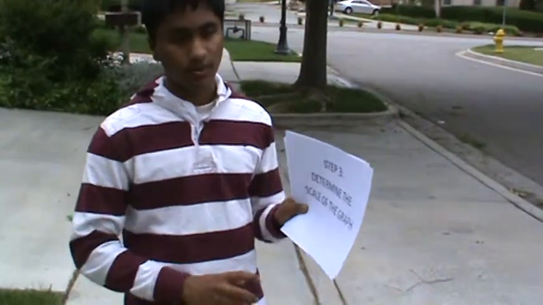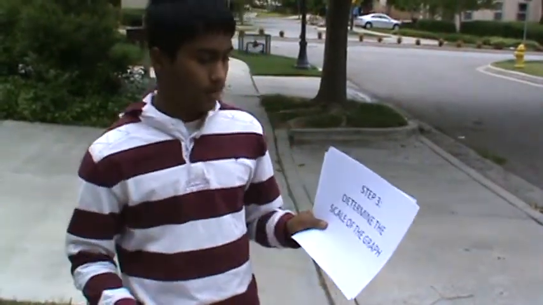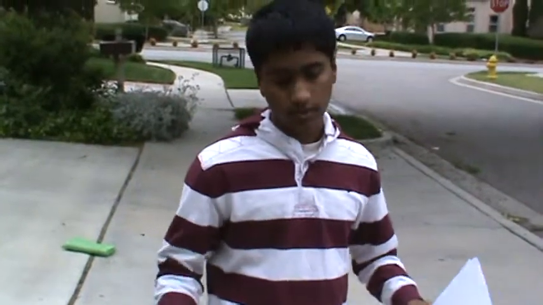Do you want to show a sharp increase? If so, make your scale smaller. If you want to show a spread out variation of your variables, then you want to make the scale larger, basically.